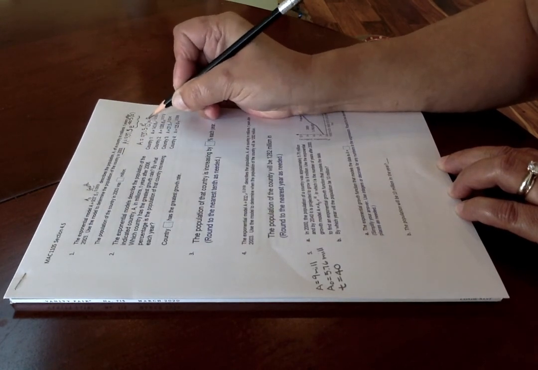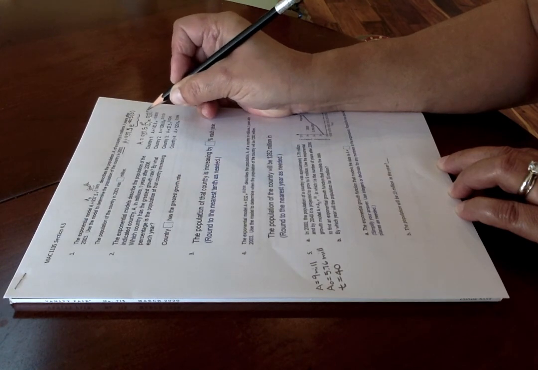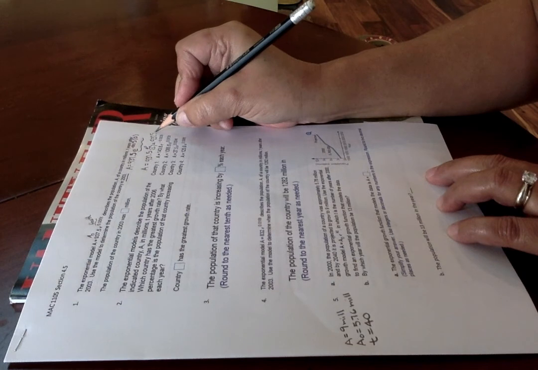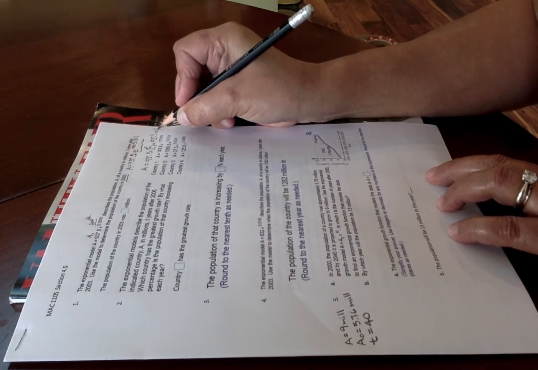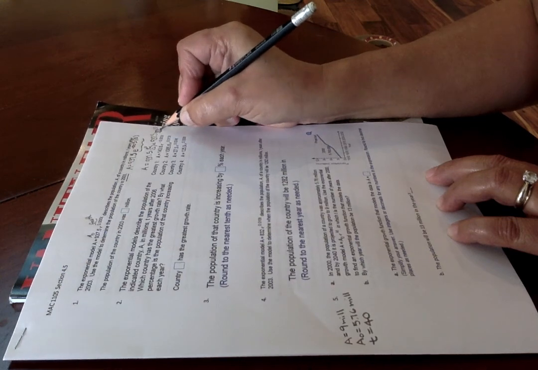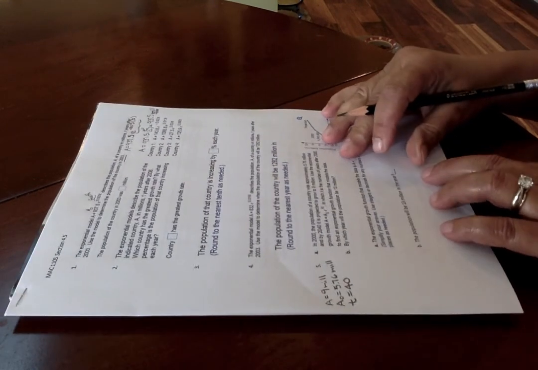So the answer for this is 937.5. This model was designed in millions, so this answer is in millions. 937.5 million.